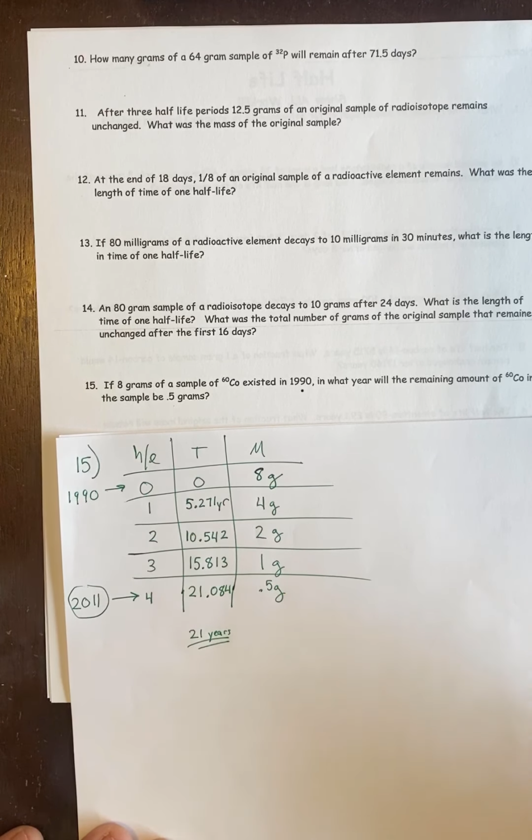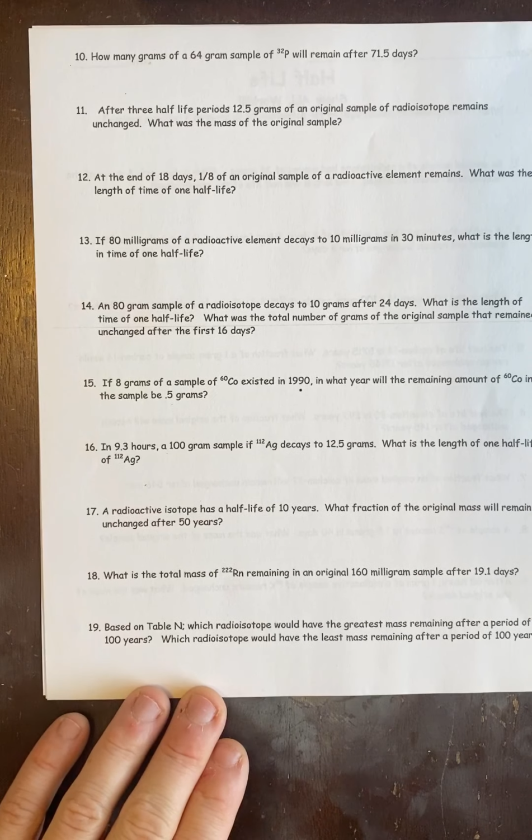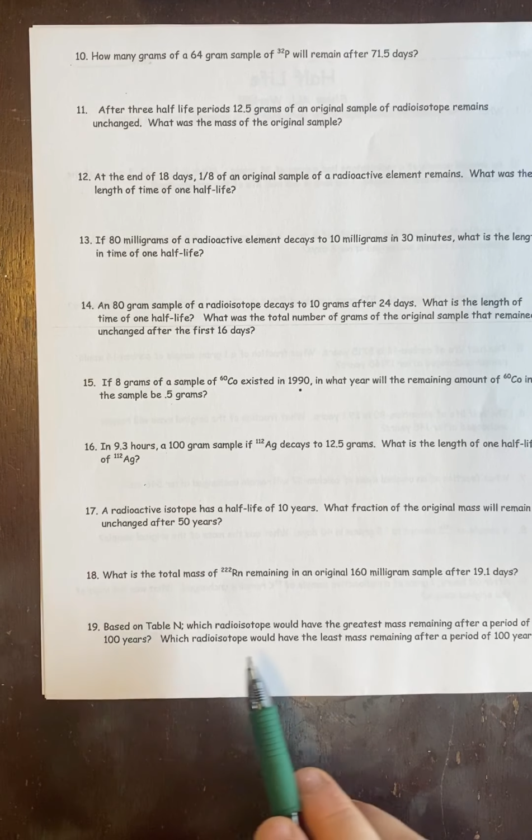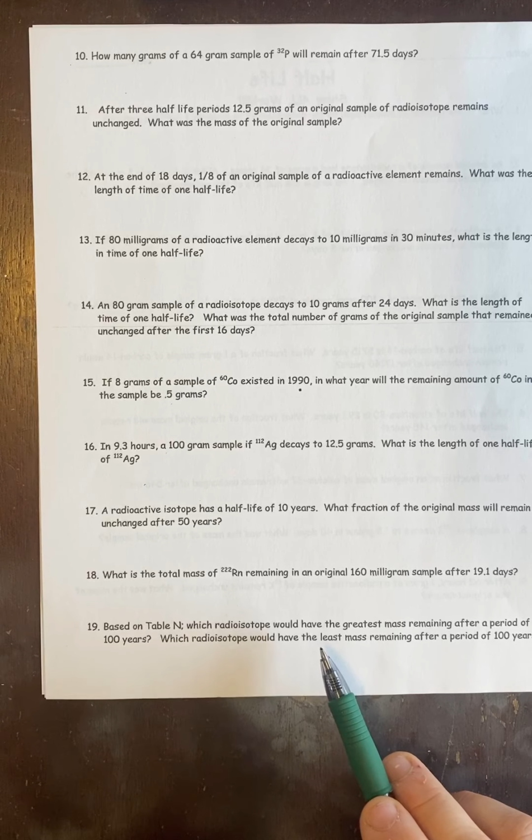The last one I want to mention is problem 19. This one's pretty easy. Which radioisotope would have the greatest mass remaining after a period of 100 years? Well, the answer is whichever half-life would decay the least in a 100-year period. And which radioisotope would have the least remaining mass after 100 years? Well, that would be whichever one halves the fastest. Meaning if your half-life is only like a second, then you're going to halve that many times, right?